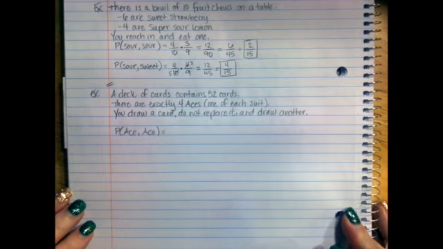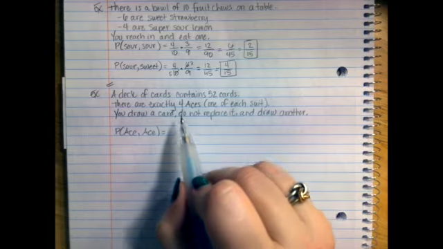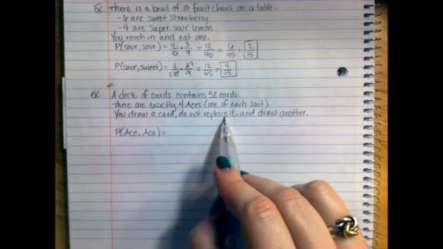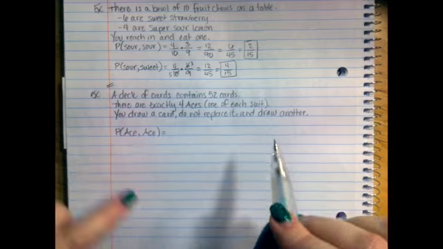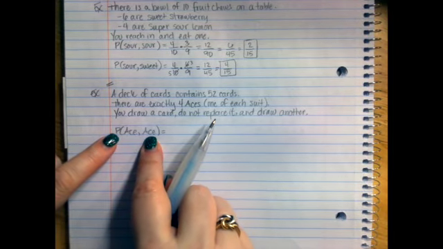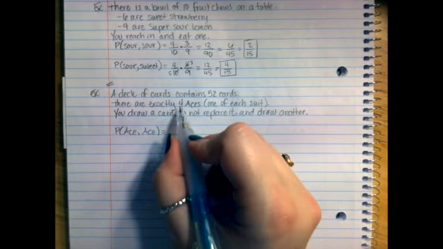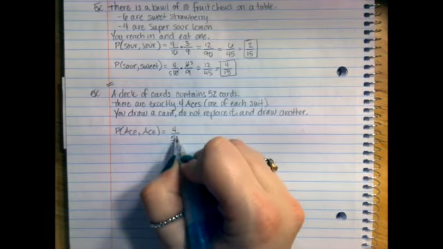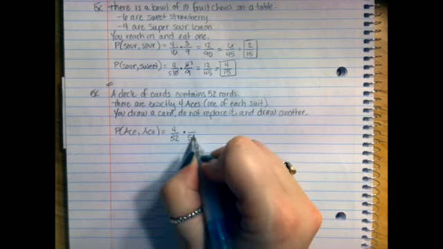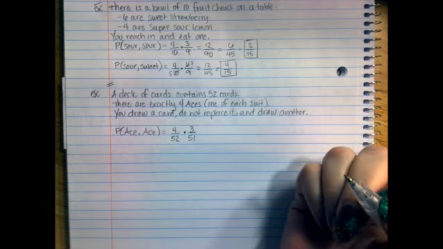Now, how does this work with a deck of cards? So we have a standard deck of cards. It contains 52 cards. There are exactly 4 aces, remember, one of each suit. You draw a card, you do not replace it, and you draw another. So what's the probability of drawing an ace followed by another ace without replacement, meaning I'm not putting it back? So the probability of drawing an ace the first time is 4 out of the 52. Okay, so I'm going to keep it. So that means I only have 51 cards to choose from. And of those, 3 will be aces because I assume I take the ace.